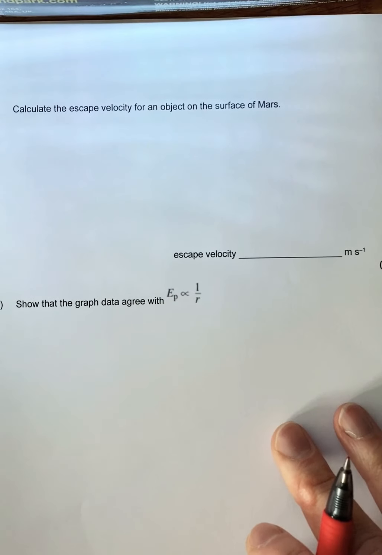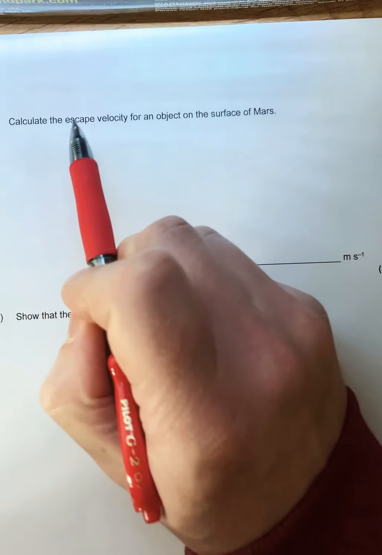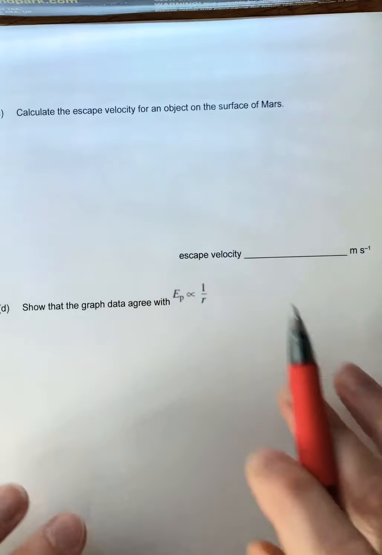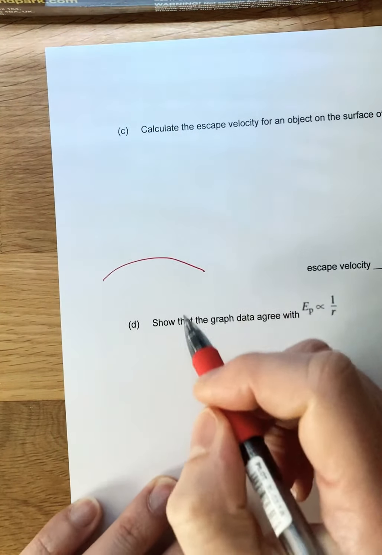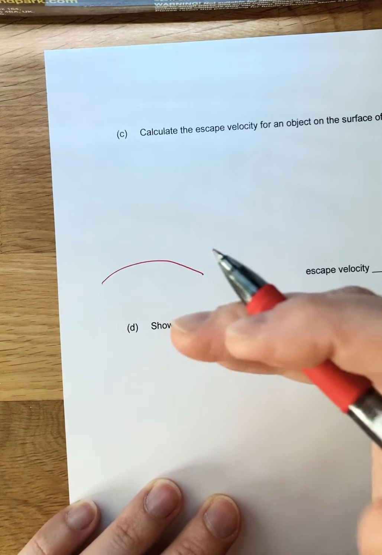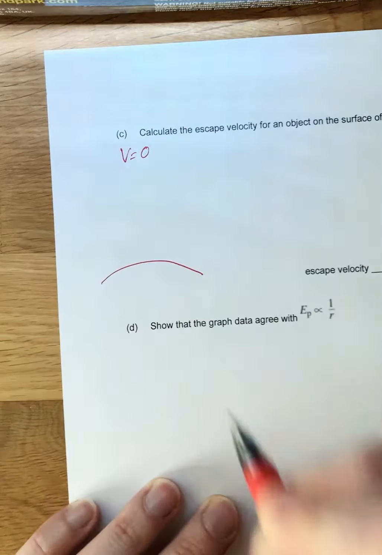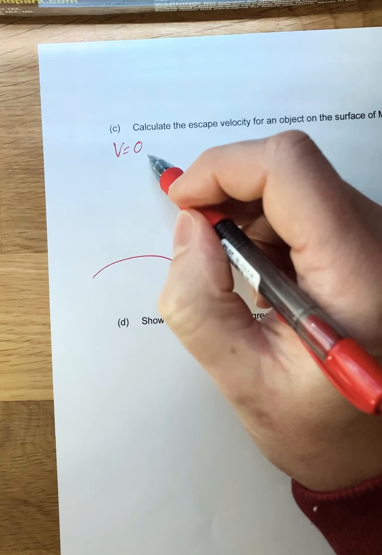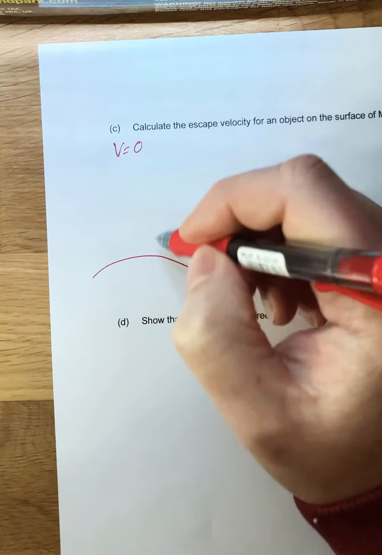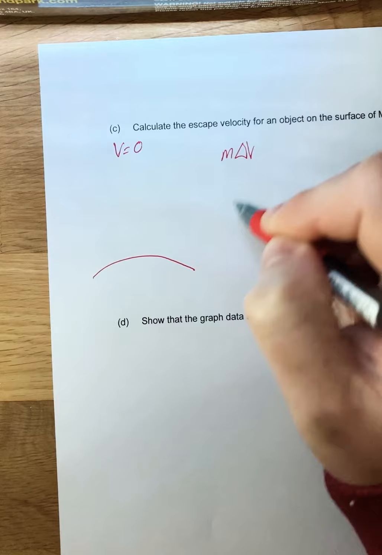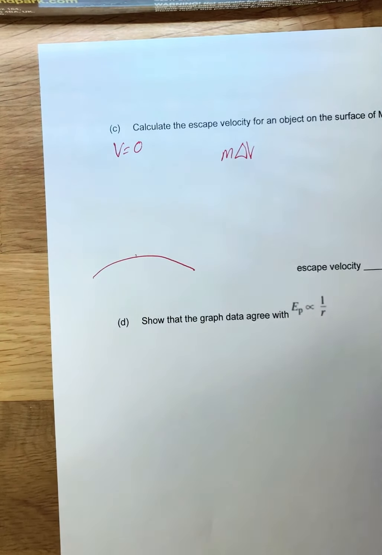Next question. Okay, so this says calculate the escape velocity for an object on the surface of Mars. So the idea behind escape velocity is how fast you have to travel to have enough kinetic energy to actually get up to this zero potential. So what we need to work out then is just how much energy that is. Okay, so mass times that change in potential, which is from the surface to nothing.